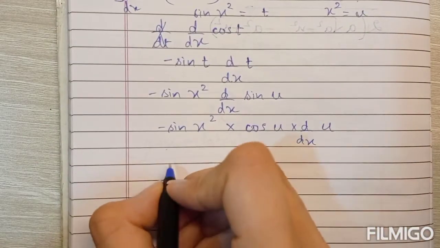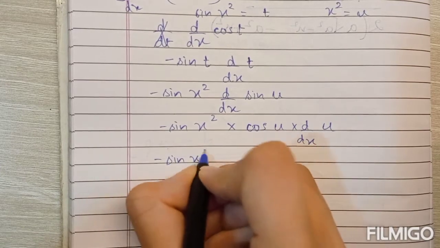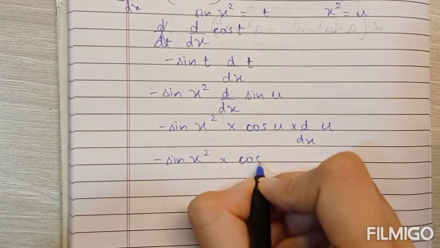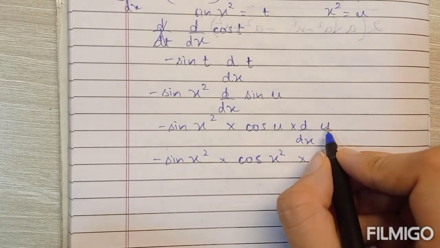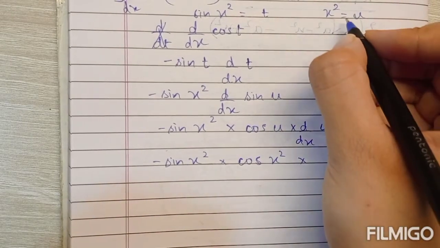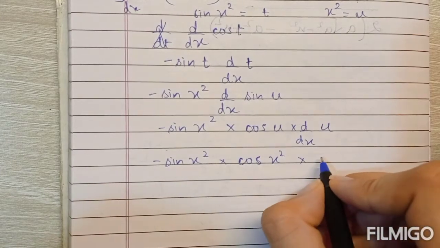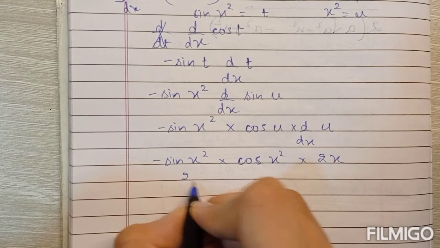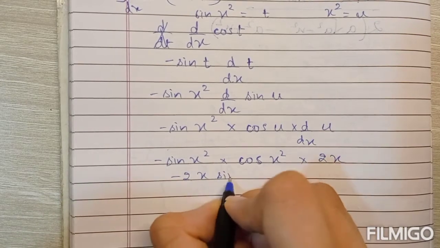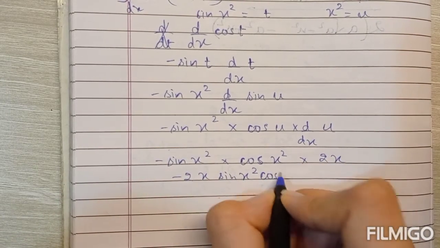This is the chain rule. So minus sine x square into cos of x square into the differentiation of u, which is basically the differentiation of x square, which is 2x. So the final answer is minus 2x sine x square cos x square.